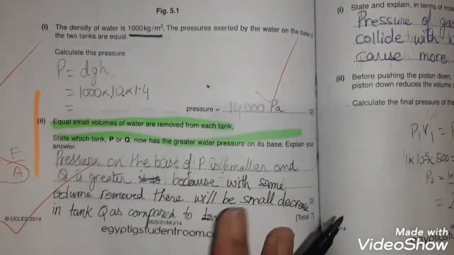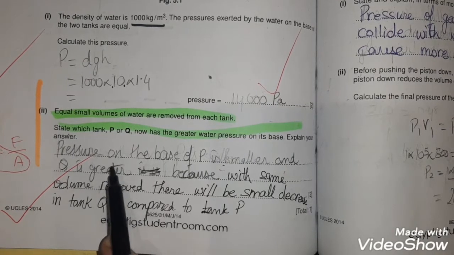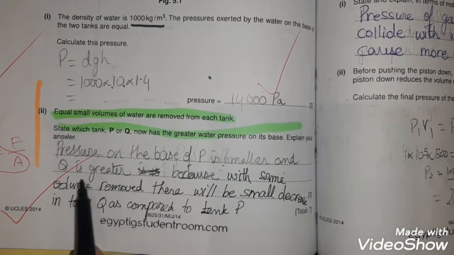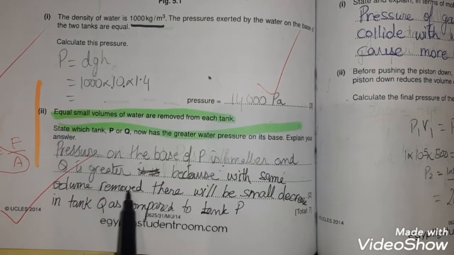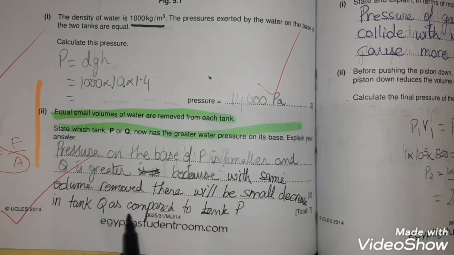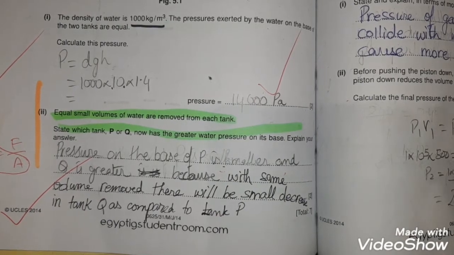So this is how the pressure on the base of B is smaller as compared to Q, and Q is greater because with same volume removed there will be a small decrease in tank Q as compared to tank B.